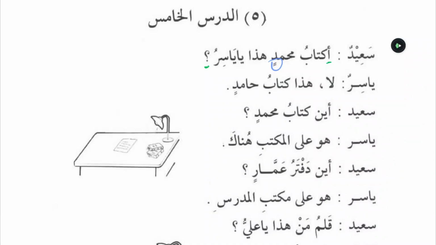Yasir replies, La, no. هذا كتاب حامد, this is the book of Hamid. هذا means this. كتاب حامد means the book of Hamid. So once again, we have a mudaf mudaf ilayh structure over here. We're going to apply the rules of mudaf mudaf ilayh. Number one, what's the possessed, what's the mudaf? The book is the possessed, and Hamid is the possessor because the book belongs to Hamid.